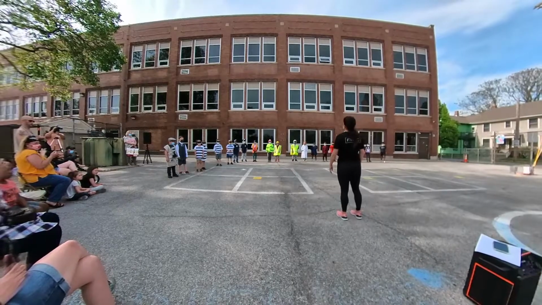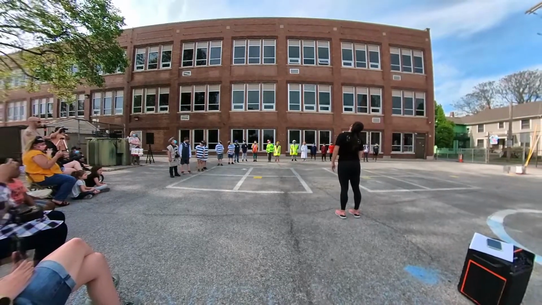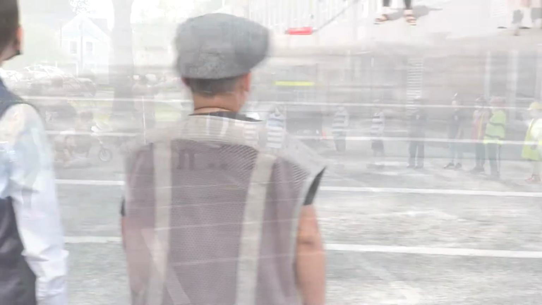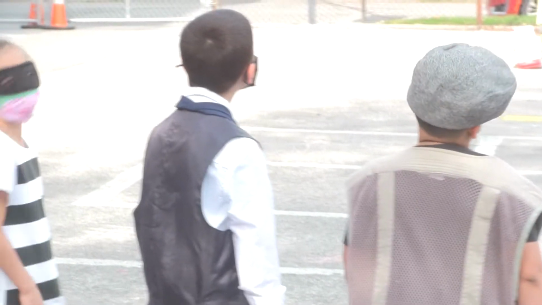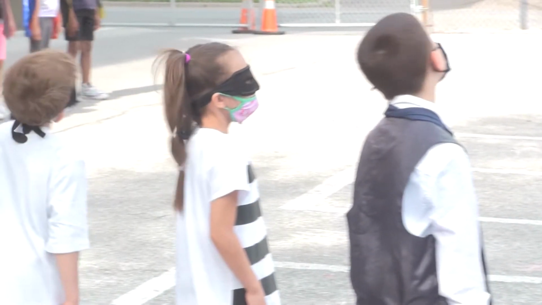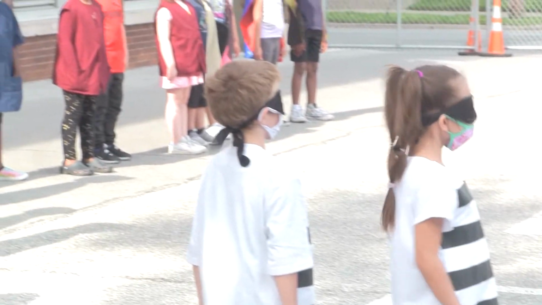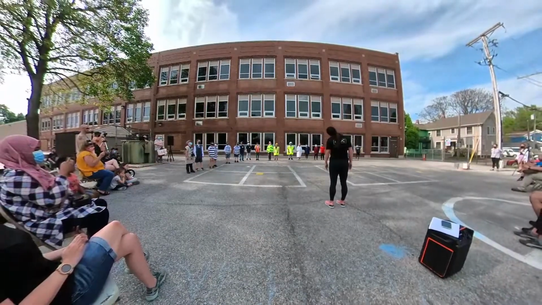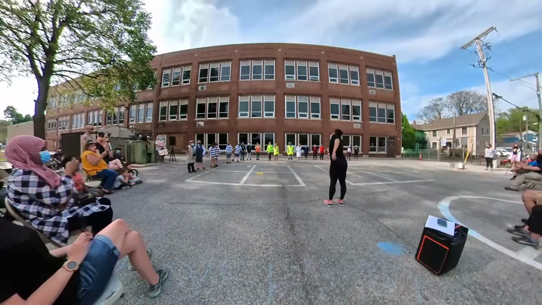Start off by isolating just our head. Remember that it can be fast or slow. Take up a lot of space or a little bit of space. However you want to move. And we can add our shoulders.